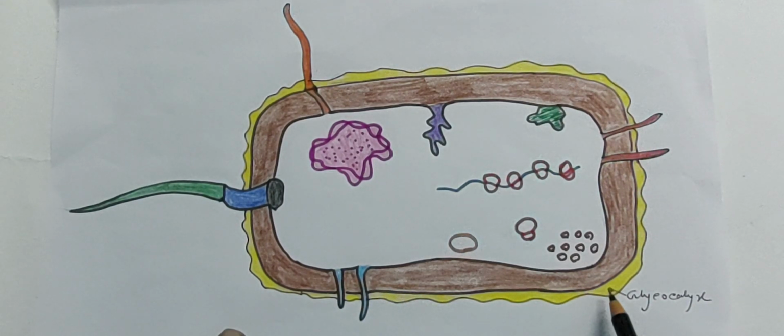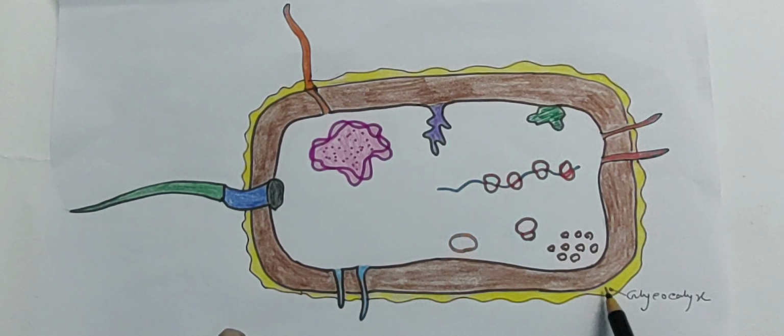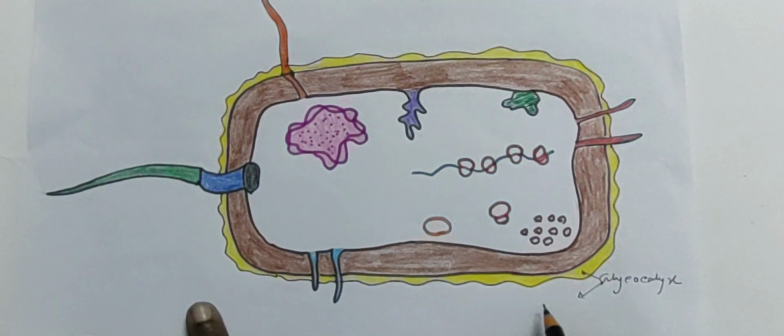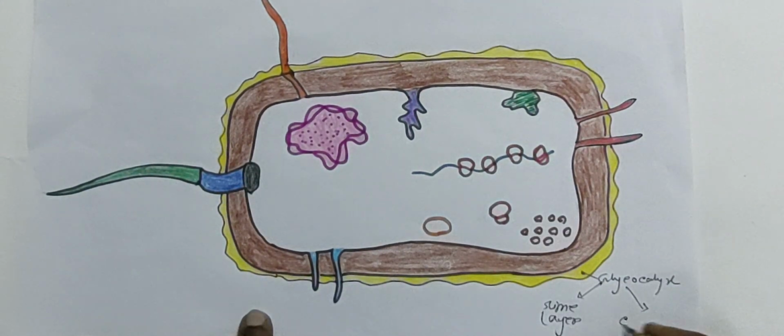Glycocalyx is made up of polysaccharides and protein. If it is a soft, slimy layer, then it's called a slime layer. And if that covering is tough, then it's called a capsule.